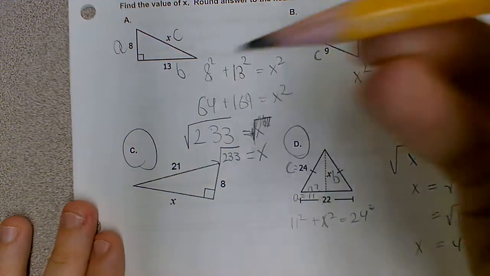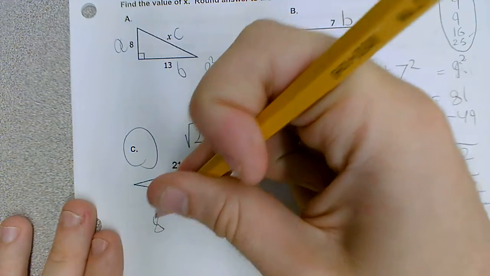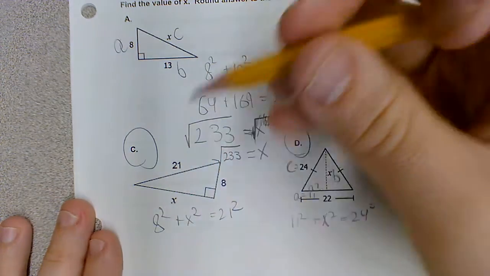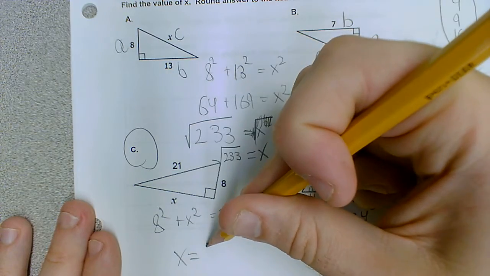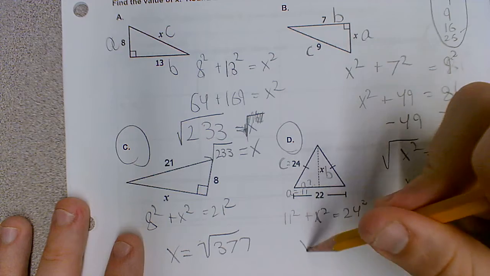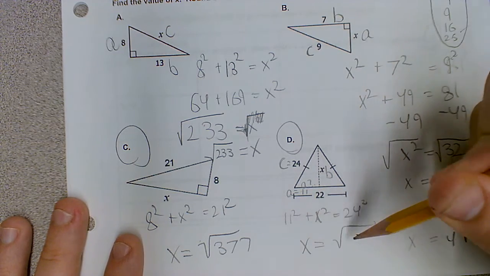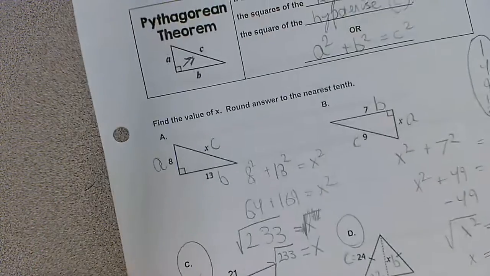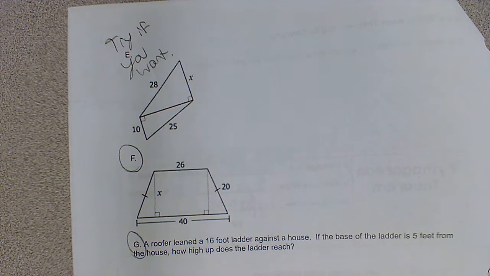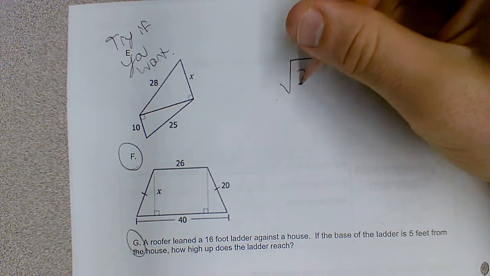Okay, so the setup for C is going to be 8 squared plus x squared equals 21 squared. Your x is going to be equal to root 377. Here in D, x is going to be equal to root 455. If you want to try E, your answer is going to end up being root 259.